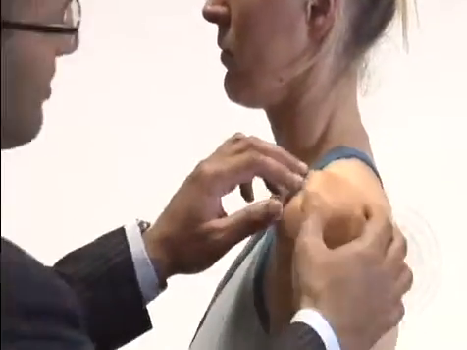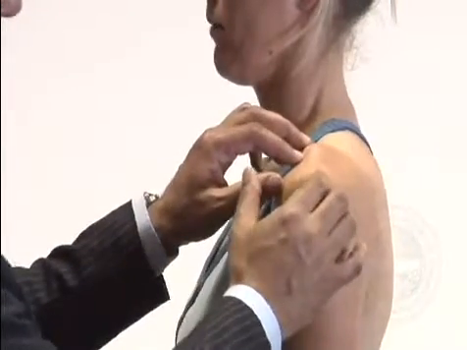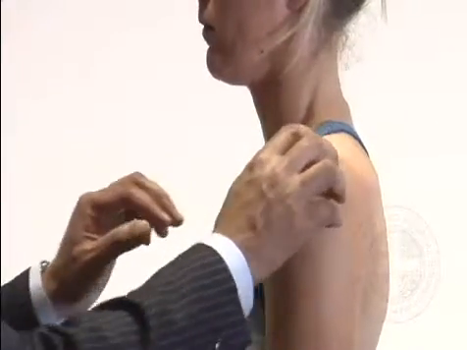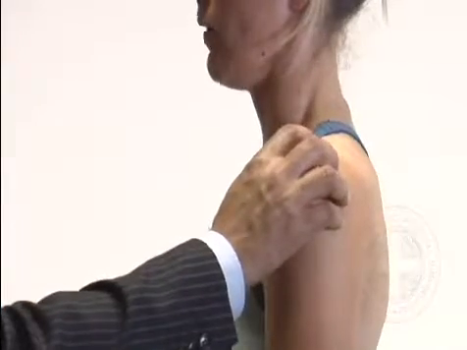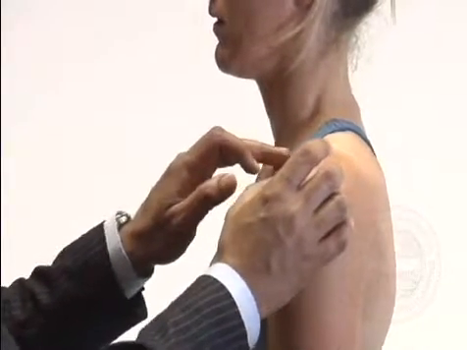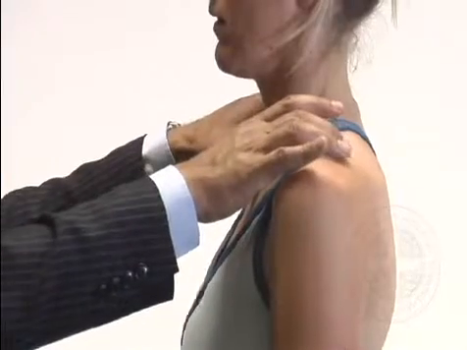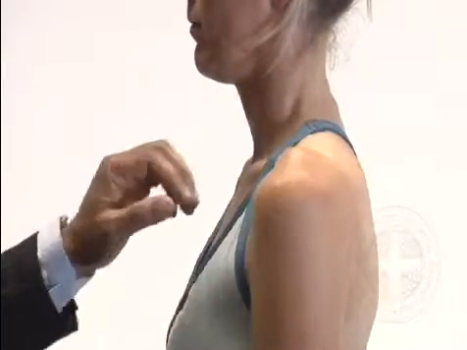And what we're doing here is continuing with palpation, just feeling around the edge of the acromion, up to the acromioclavicular joint. Is that tender there at all? No. Okay, across the front of the clavicle, and over to the sternoclavicular joints. Is that tender? No. Fine.